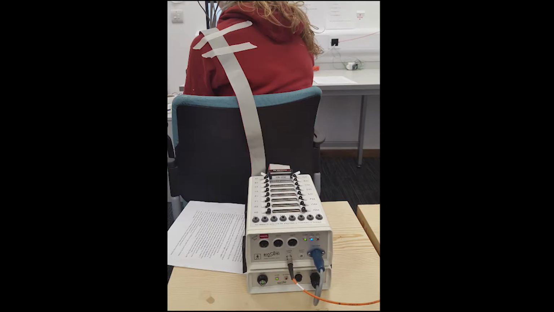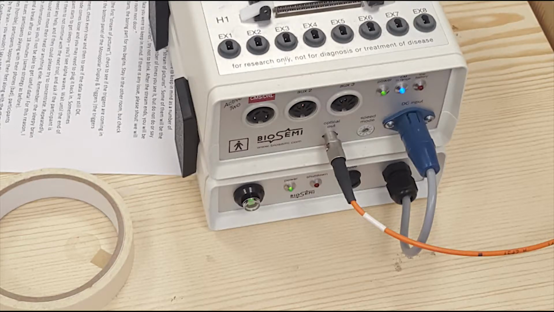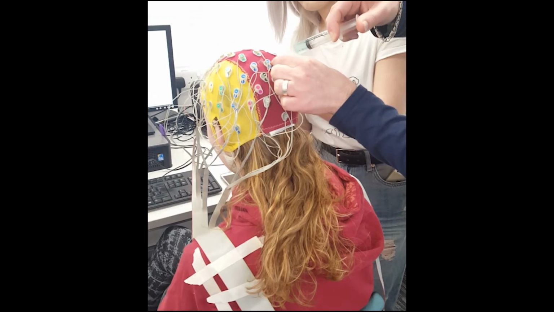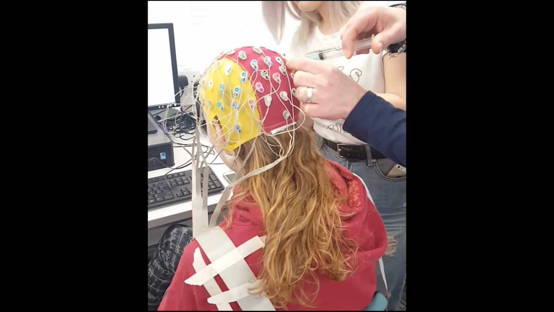Electrodes are separated into two cables, which are attached to A and B ports on an amplifier, which is connected to the recording computer and stimulus computer. The amplifier is then turned on. Electrodes are then placed on the cap along with gel, which helps the current flow.